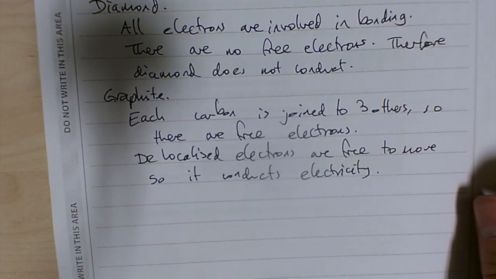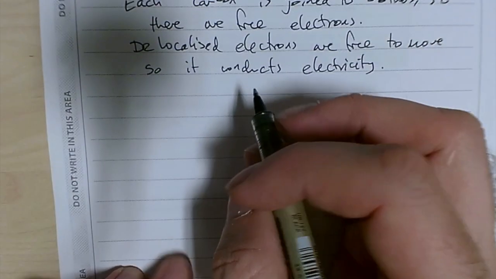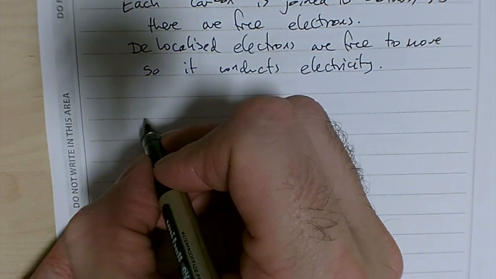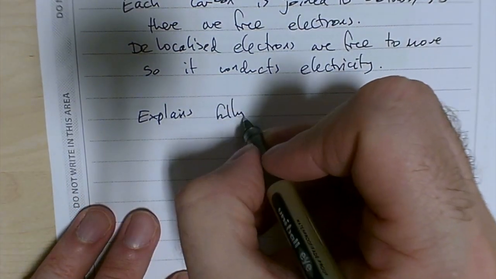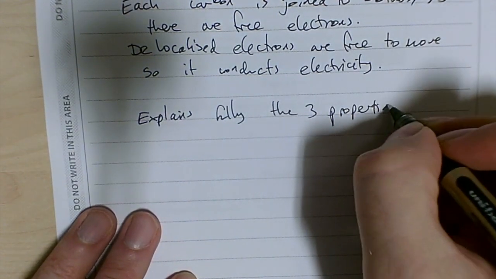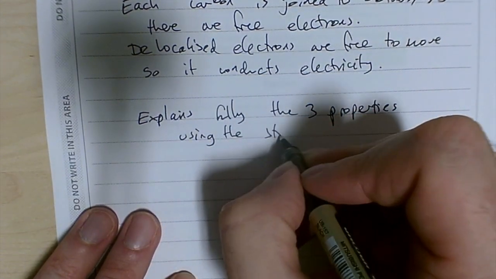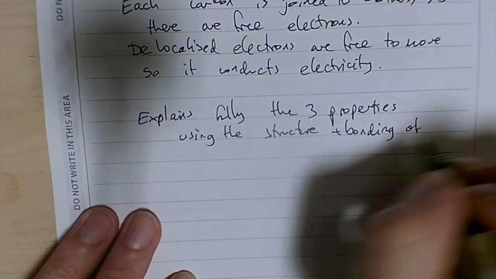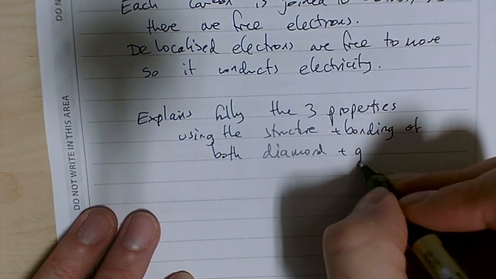So how are the marks awarded? So the key thing, if we're aiming for 6 out of 6, and this is what the mark scheme says to do, explains fully the 3 properties using the structure and bonding of both diamond and graphite.